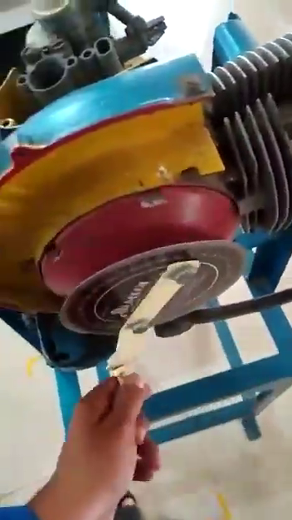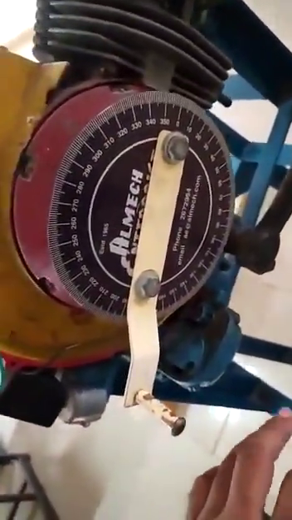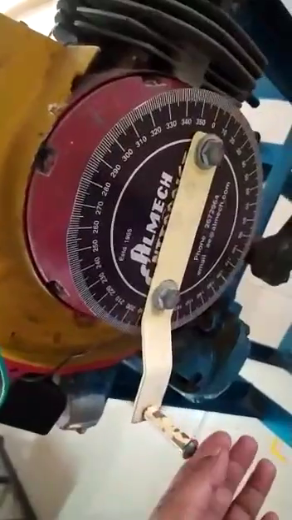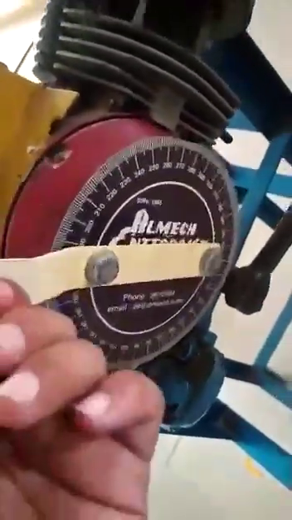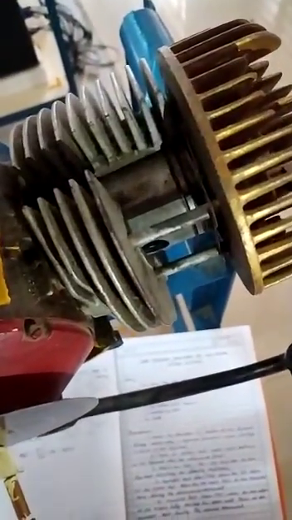Inside, we can see the piston movement. The piston moves, and this is the flywheel rotation. Here a scale is there for measuring the angle, the port opening and closing angle. You can measure by this scale. In our laboratory there is no inlet port option, it has been cut out. So this is the portion you have to give in for the inlet port.